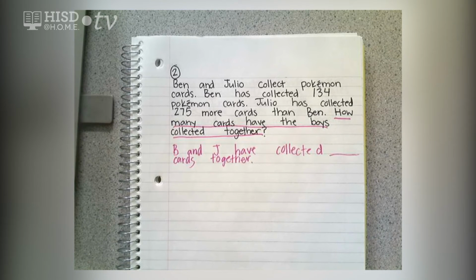All right, I'm going to read it a second time, and I want you to see if you can figure out what is important for us for solving the math of this problem. Ben and Julio collect Pokemon cards. Ben has collected 134 Pokemon cards. Julio has collected 275 more cards than Ben. How many cards have the boys collected together?